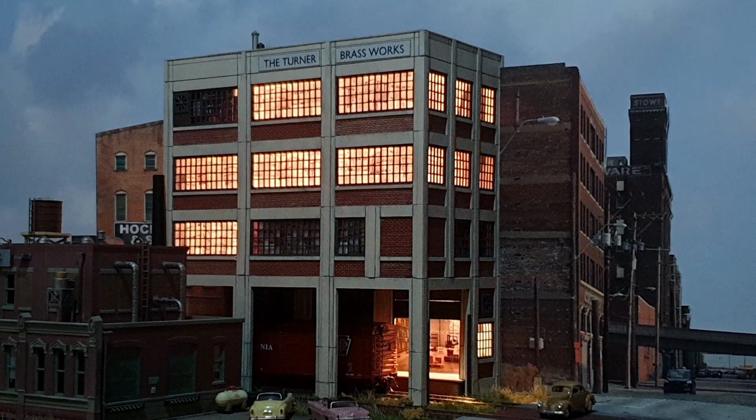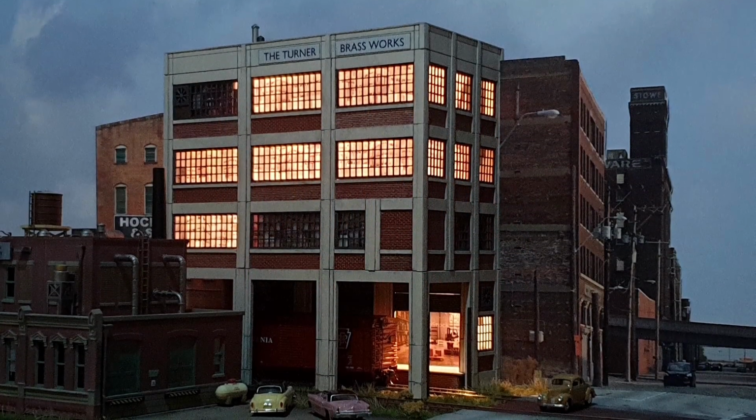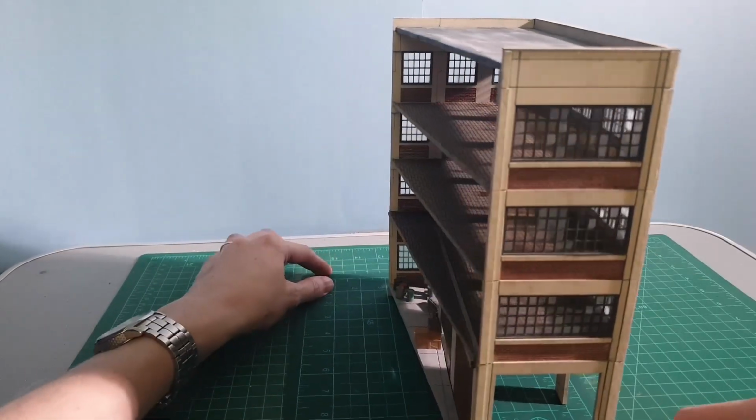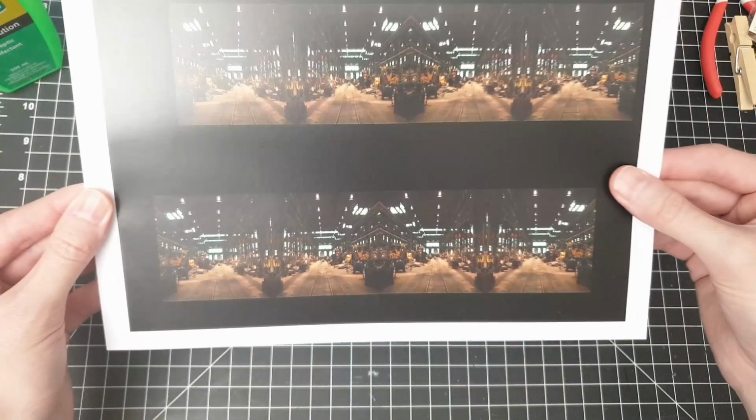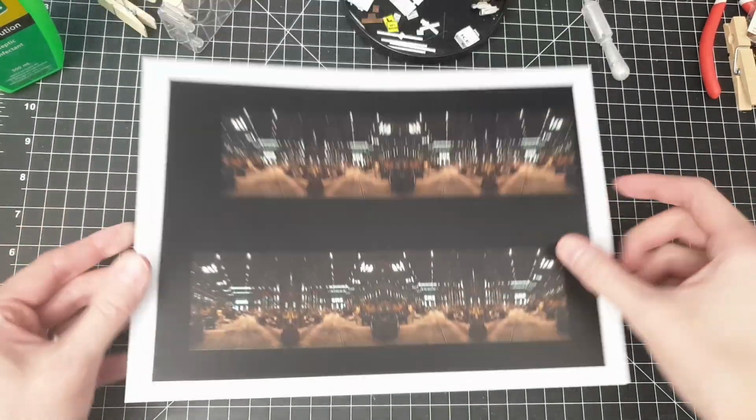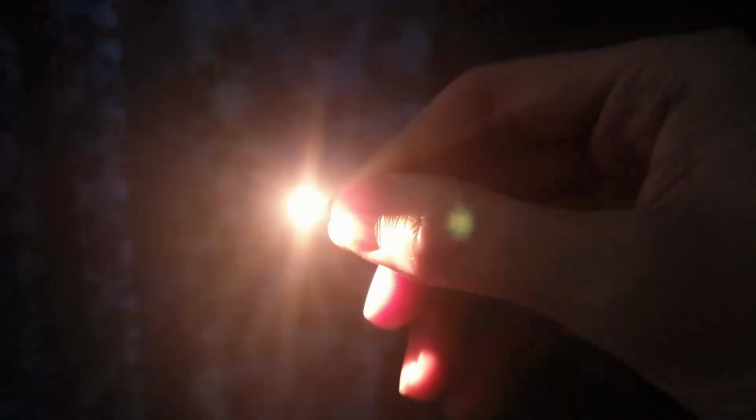In this video, I want to show you how you can add light to a structure. So all we're going to need is a structure, some kind of LED or lighting system, and some interiors printed on normal office paper. But first we need to do some experiments. So let's turn off the light. Here is an LED, and here's a background that I want to put inside my building.